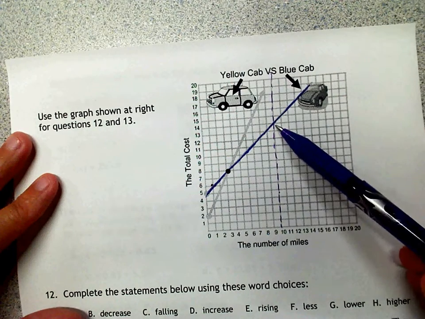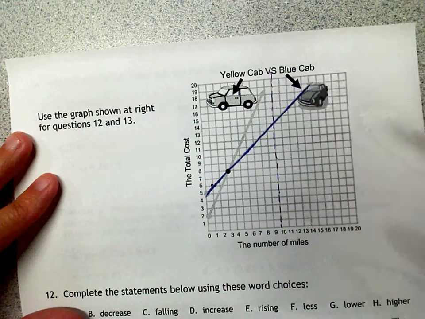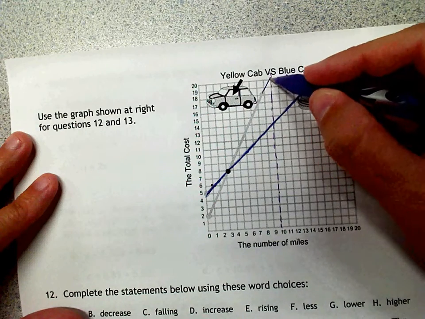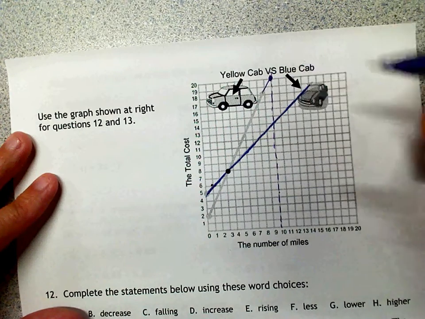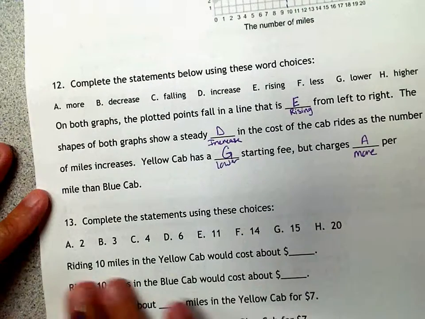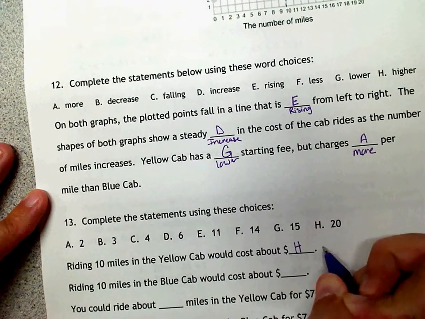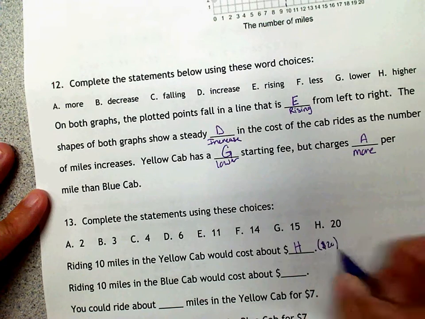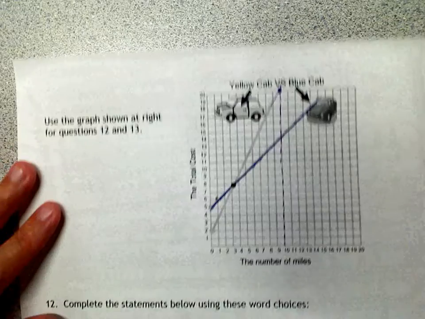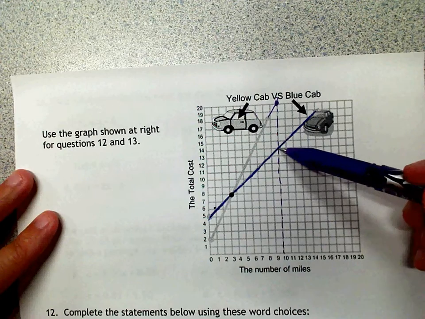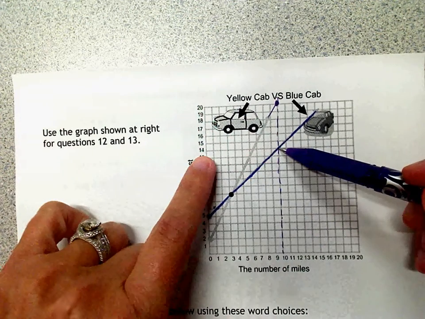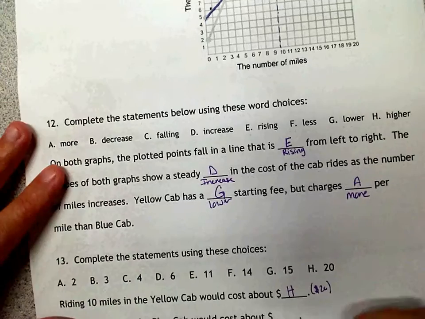So the yellow one's up here. And if we keep extending this, it's about 20. So the yellow is about 20, which would be H. Okay, and that's $20. The blue one is right here, which is $14, which is F.